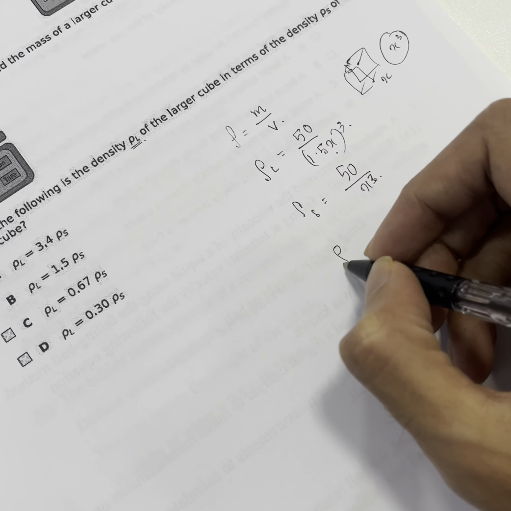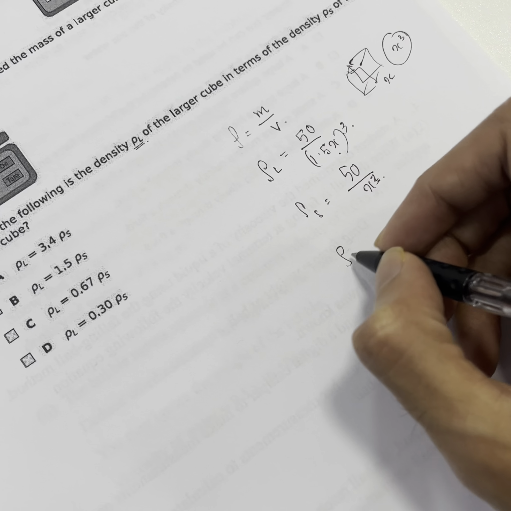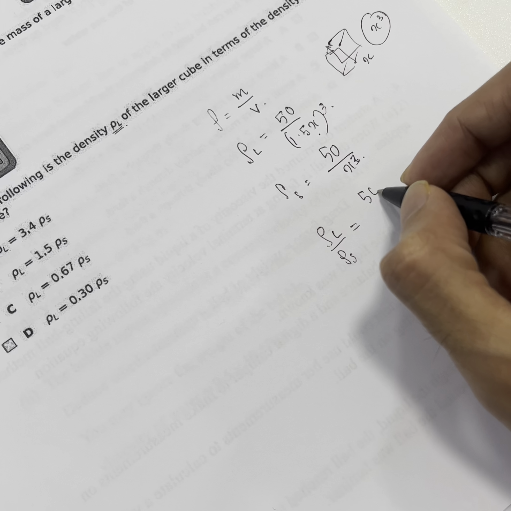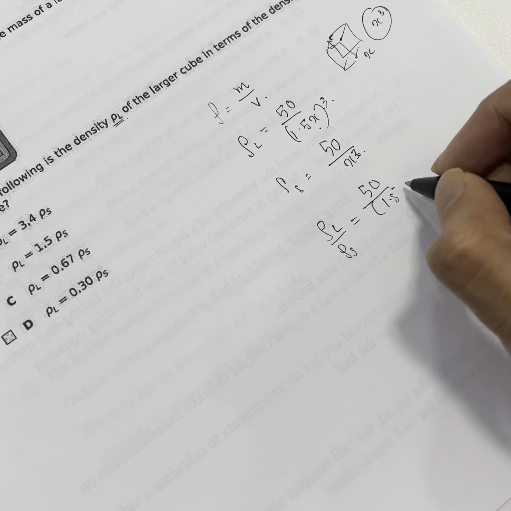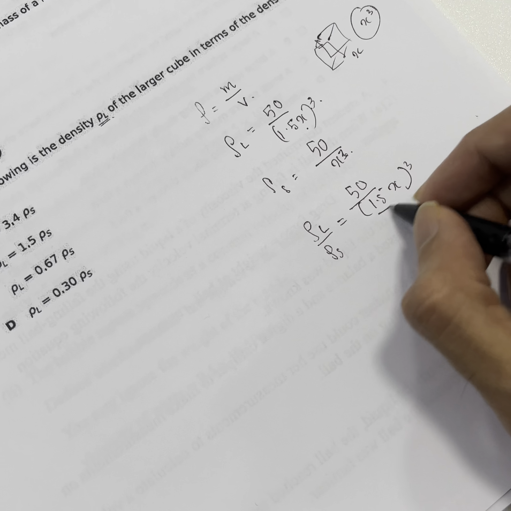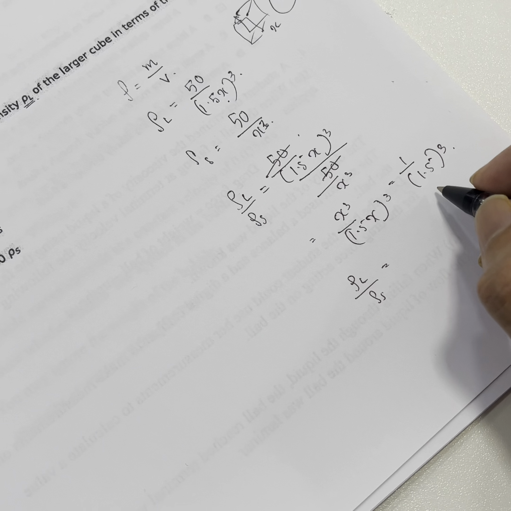Now we are going to take the ratio, which is rho L over rho S. Then you will get 50 over 1.5 x cube over 50 over x cube. You can cancel this 50. So now we get x cube over 1.5 x cube. We can cancel this x cube and x cube. Then we get 1 over 1.5 cube. So rho L over rho S is equal to 1 over 1.5 cube.